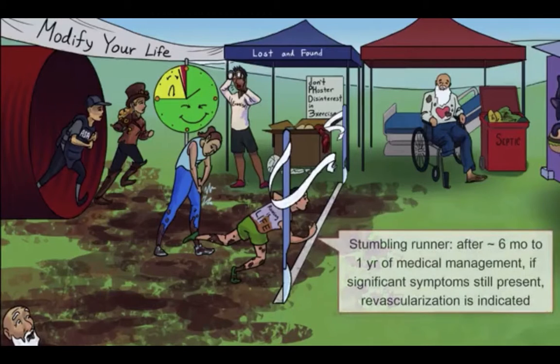When should you start thinking, man, this guy might need a revascularization procedure?